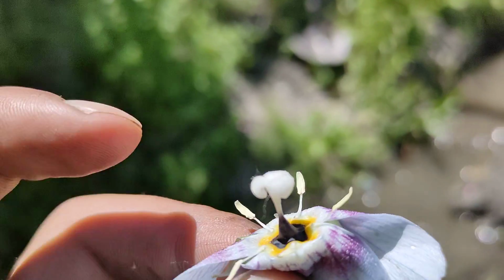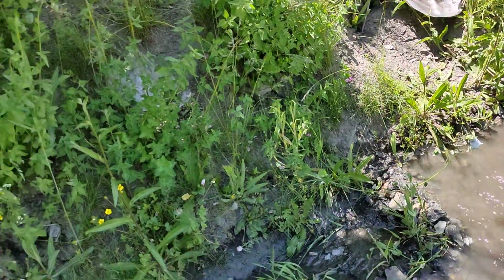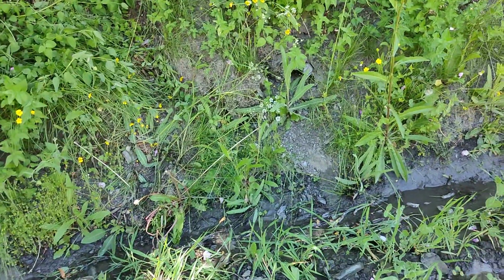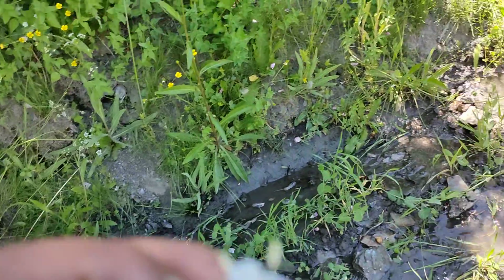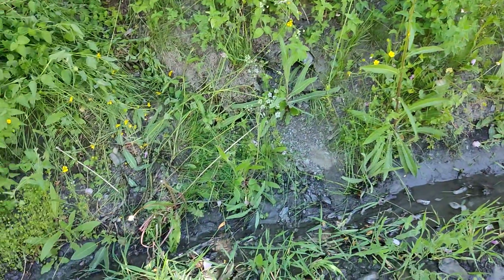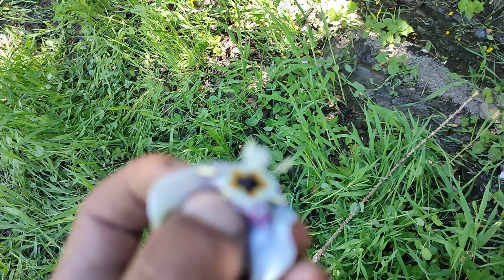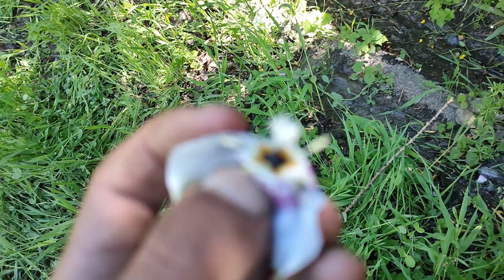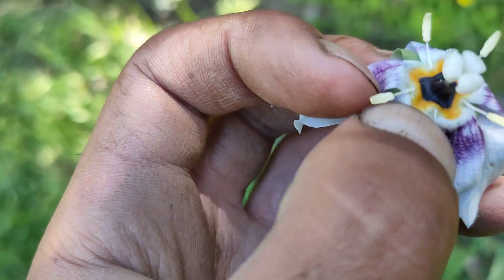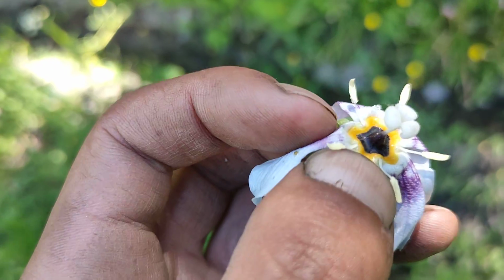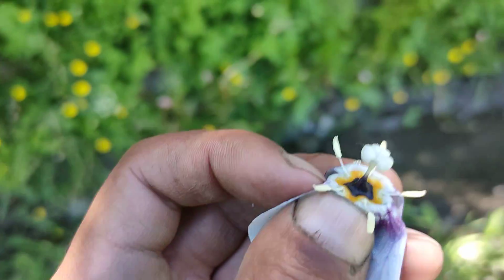This is the juicy part. This juice can lure the insects. So the insects can move from one plant to another to collect its juice from these plants. This is very sweet. So the insects can move from one plant to another plant just in search of this, because they need food, and this is the food for those insects.